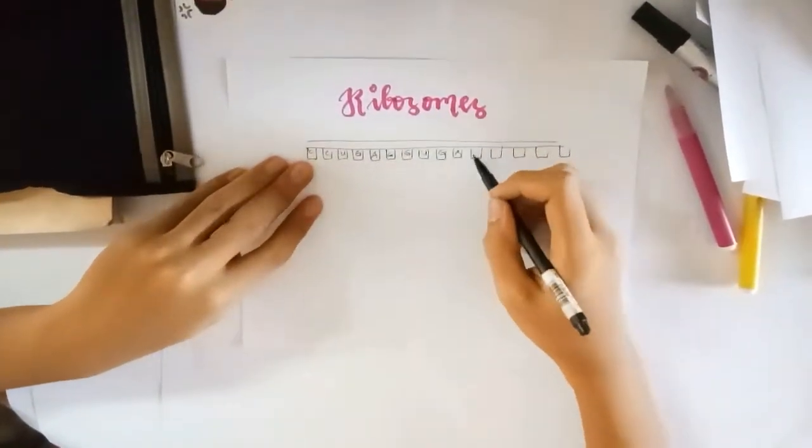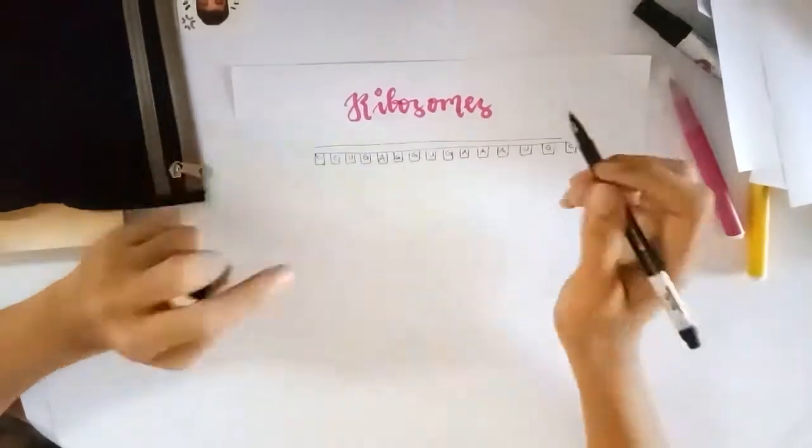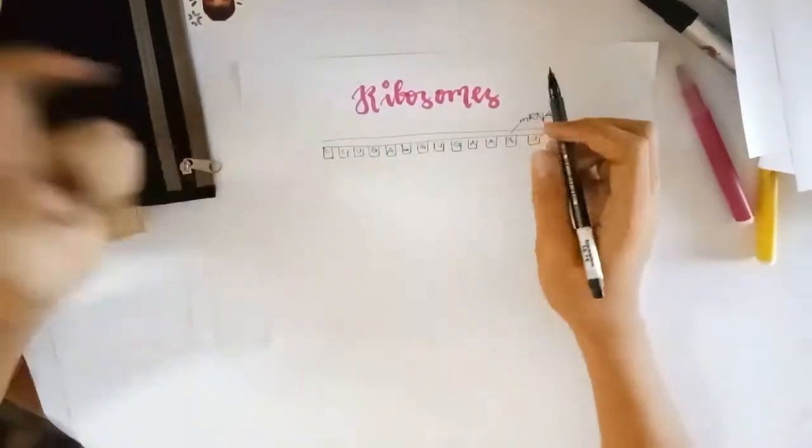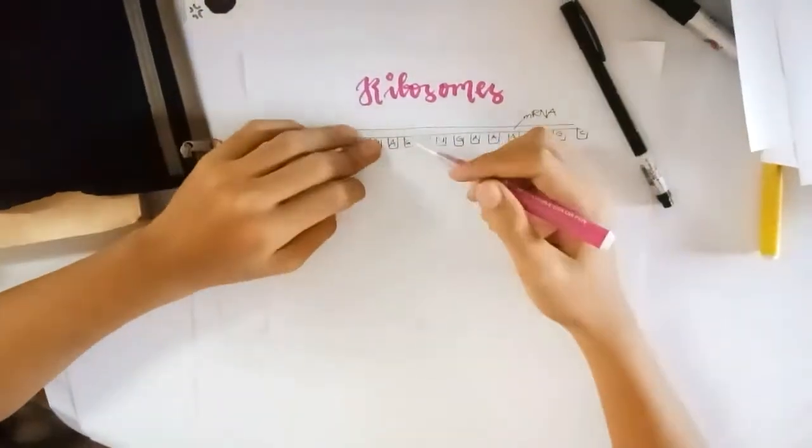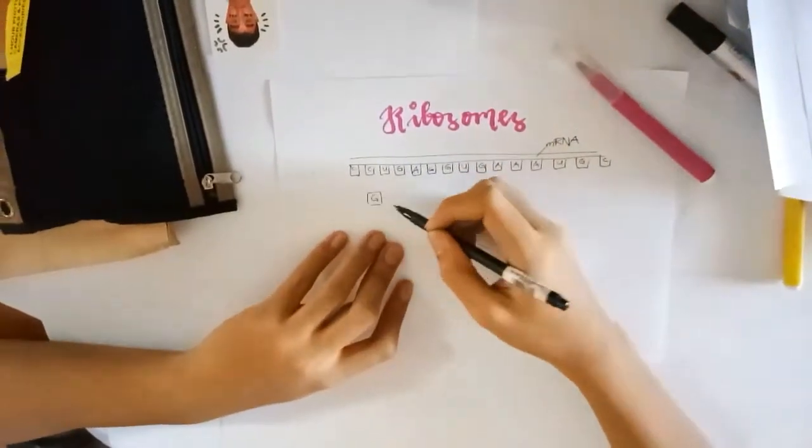Ribosome attaches to the mRNA at the start codon. Translation of mRNA into the amino acid language of proteins requires an interpreter.